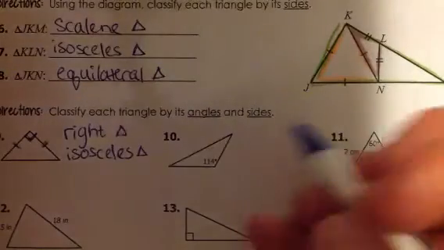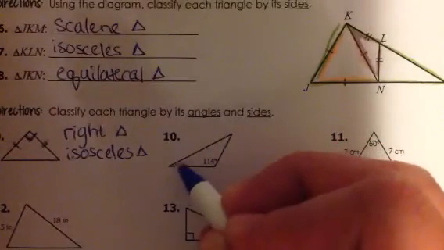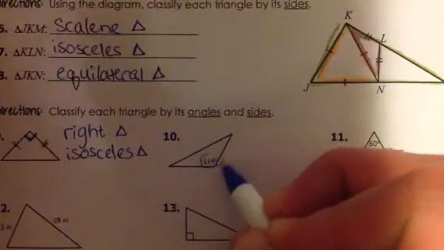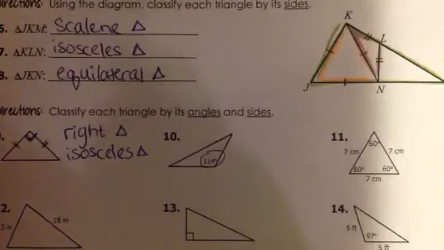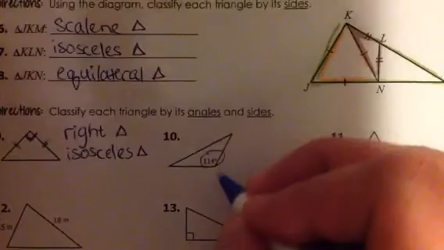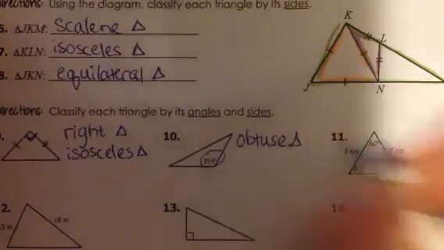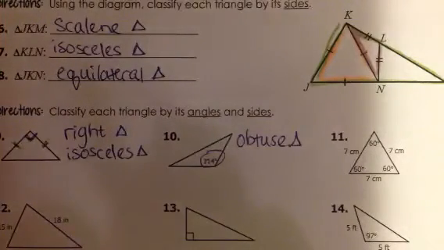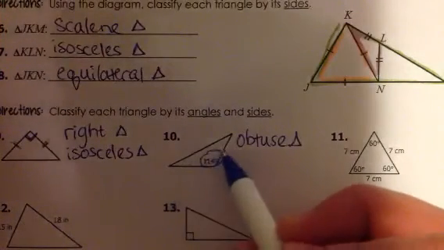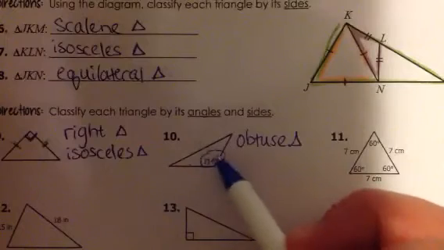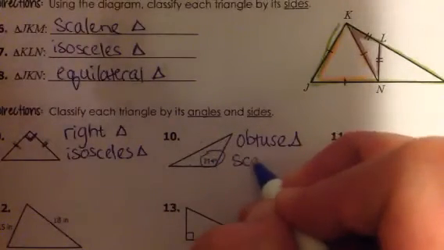Number 10, I don't have any markings on the side, but I don't have any angle measures other than the fact that I have a 114 degrees right here. 114 degrees is greater than 90, which tells me it's an obtuse angle. When I have one obtuse angle, it's an obtuse triangle. And judging by sides, I don't have any markings on any side, so regardless of whether it looks like 2 sides are the same or not, you can't tell because there's no markings to say they're congruent. That means it's a scalene.